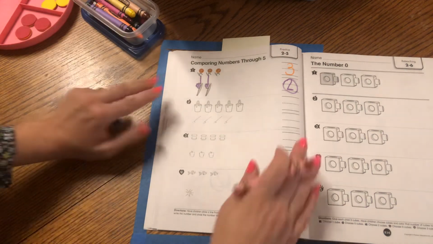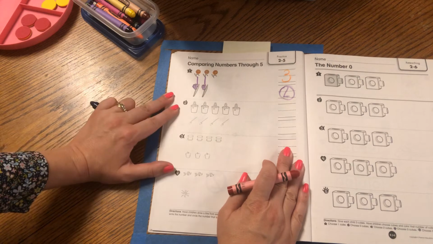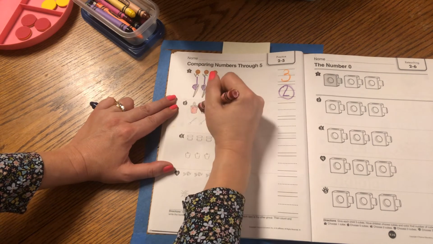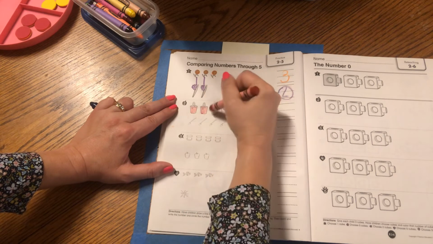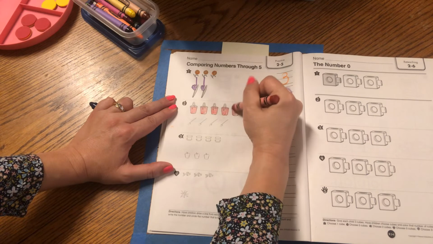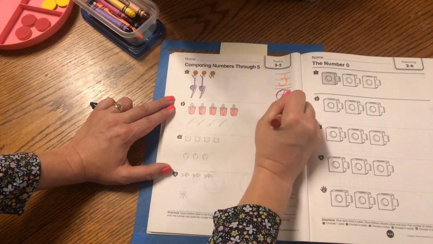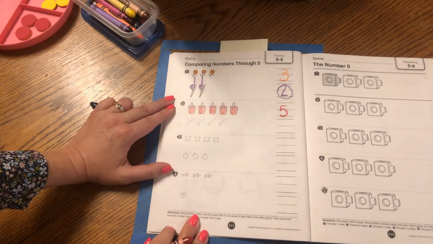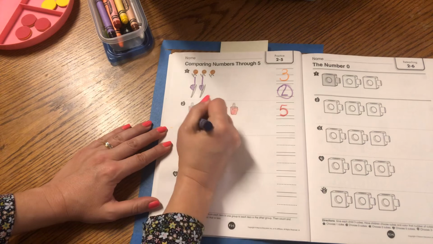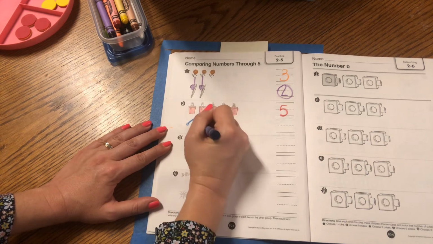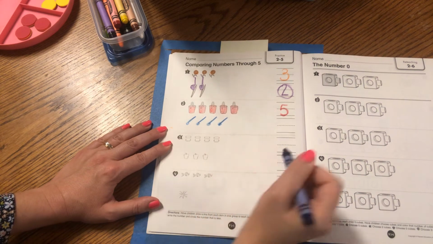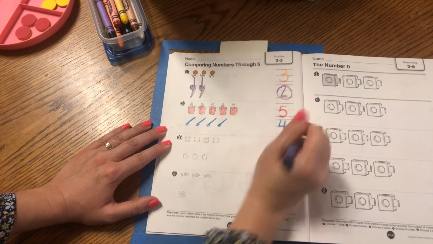This reminds me of the beach, doesn't it? All right, let's color our buckets. 1, 2, 3, 4, 5. So I'm going to label 5 right here. 5 buckets. Let's color our shovels. 1, 2, 3, 4. 4 shovels.